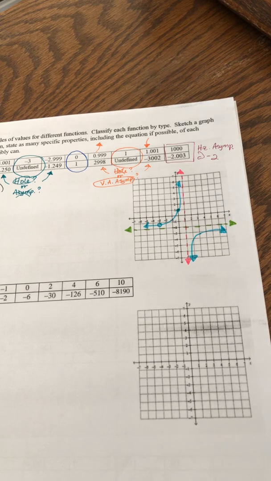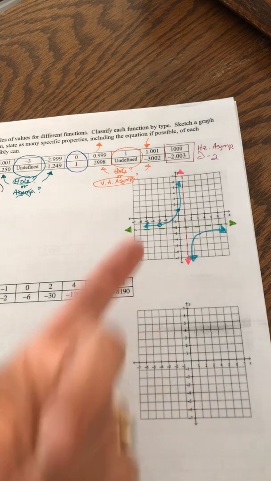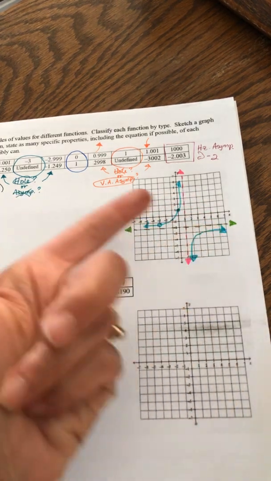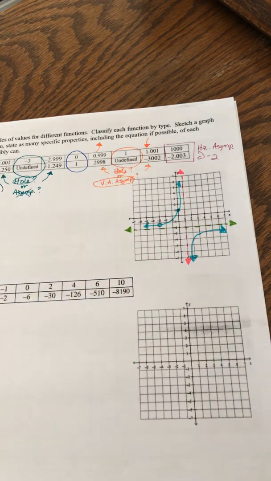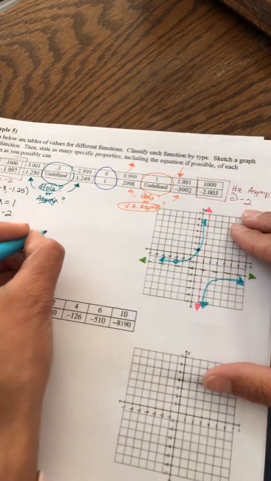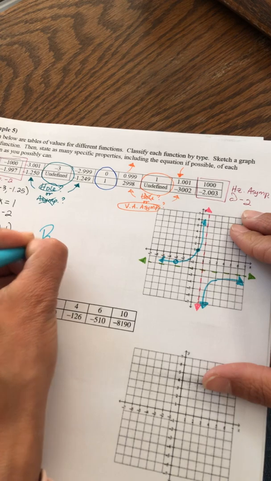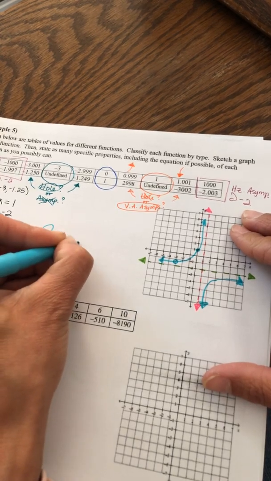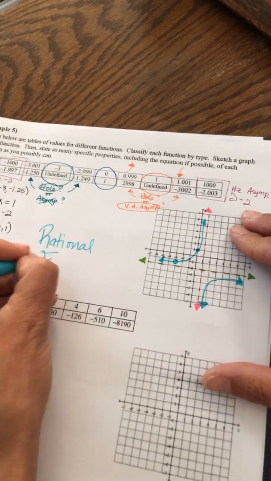And this is a rational function. Rational functions look like this. We learned that in Math 3 last year, and they are symmetrical, like they are reflections across the diagonal there, okay? And that's what it means to be a rational function. So it's said to classify the type of function it is, and this is a rational function.